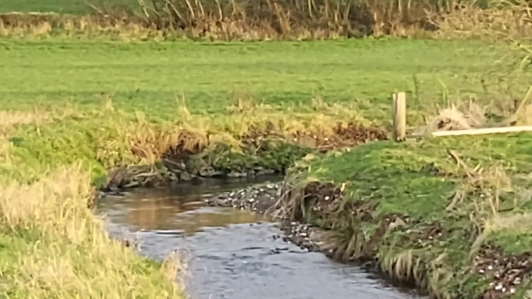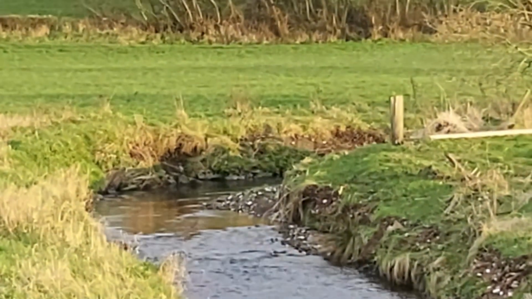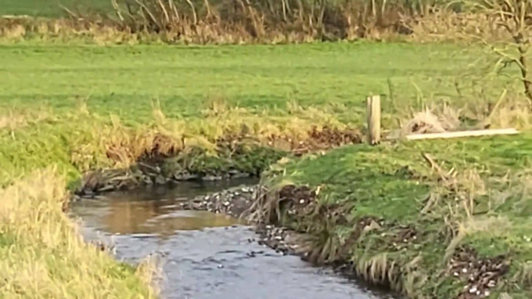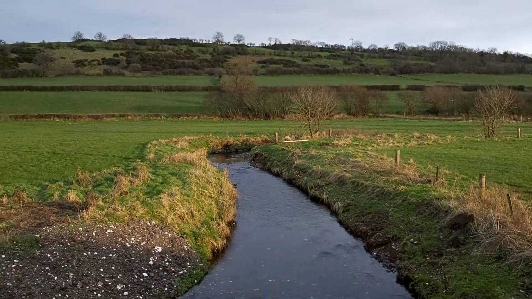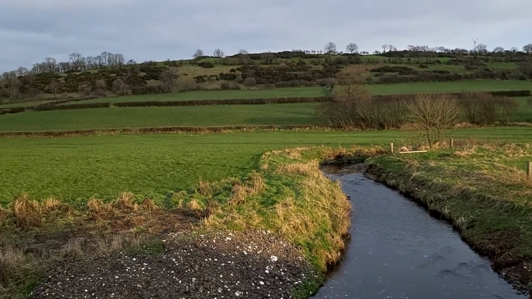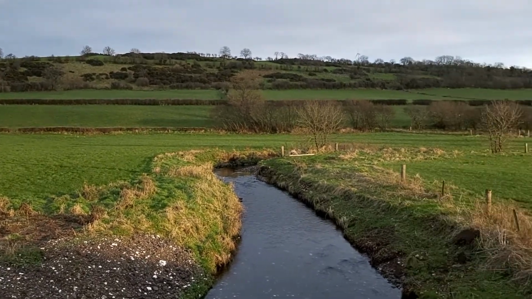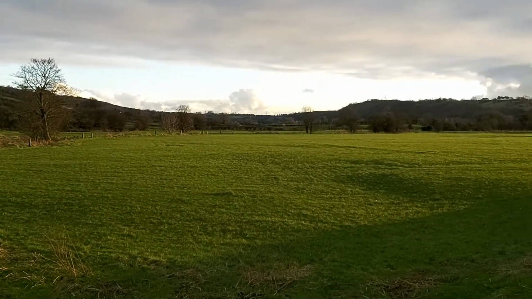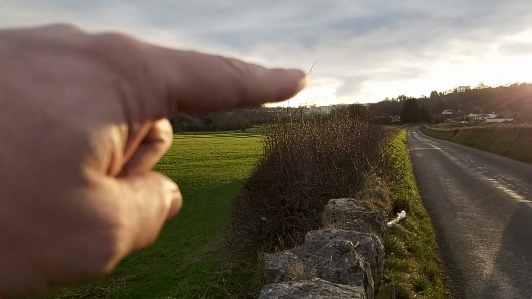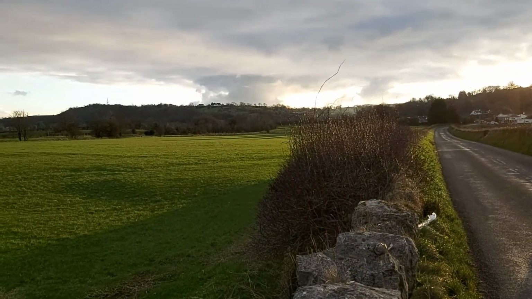So on the left hand side you've got your river cliff, on the right hand side you've got your slip off slope, exactly what you would expect to see. So this is a classic river meander in the middle of the floodplain, and up there of course is Glenoe Waterfall.